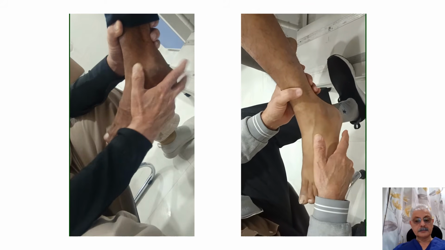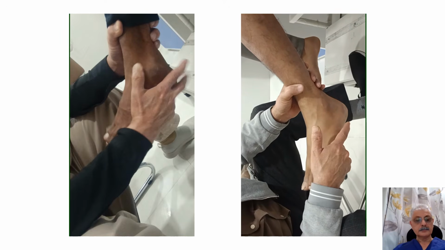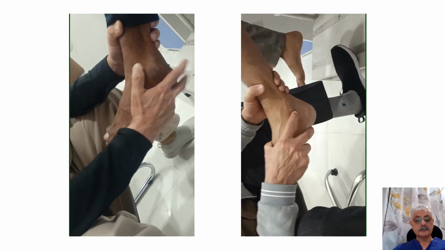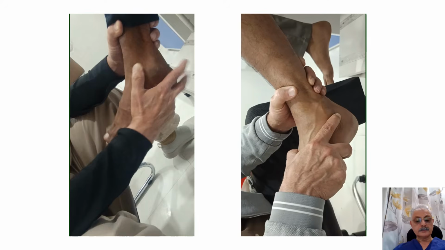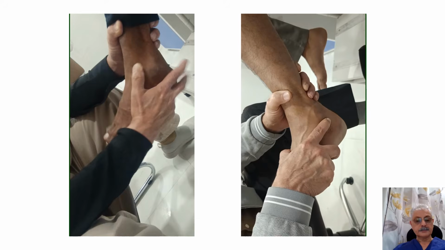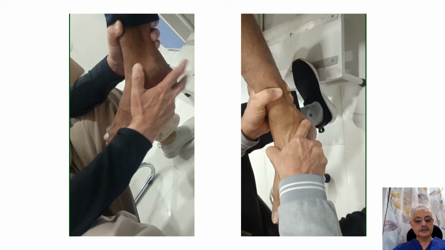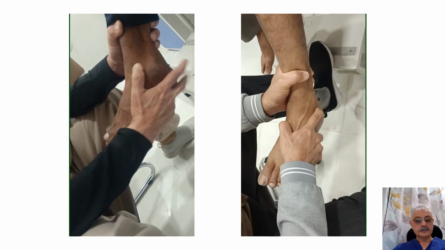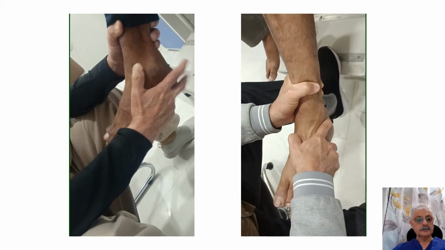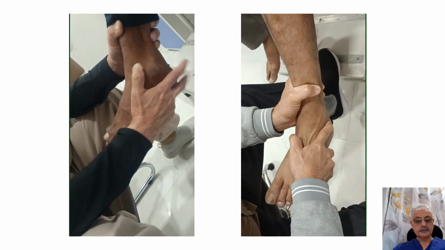Now I am going to show the varus tilt test, which is mostly positive if the calcaneofibular ligament is injured. You hold the leg firmly and the foot as well, and place one finger below the lateral malleolus and dorsiflex to the neutral position. You just bring the ankle to the neutral position and then start inversion. If there is marked instability in this position, it is suggestive of a positive varus tilt test, and this is mostly seen when the calcaneofibular ligament is lax as well as injured.